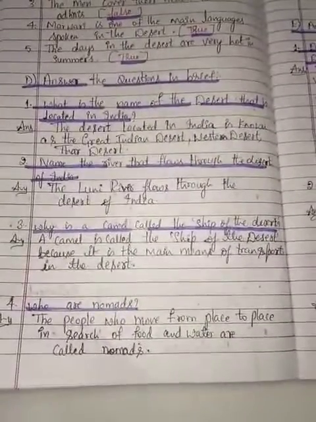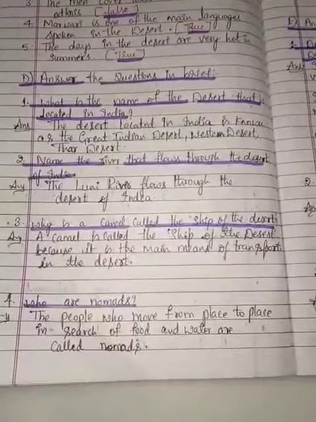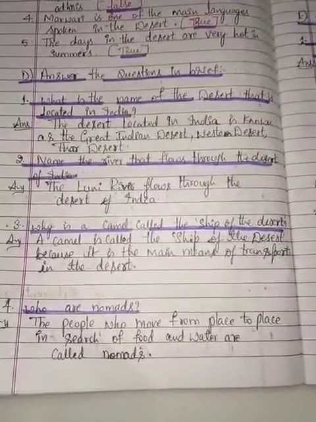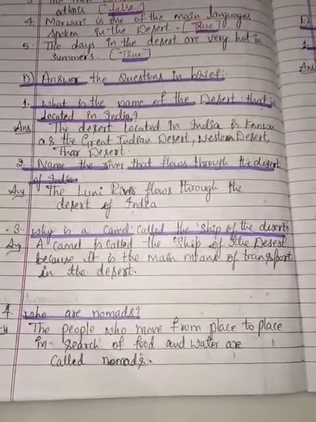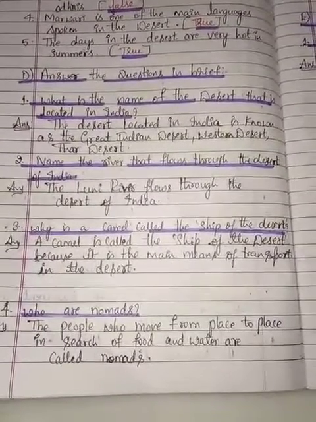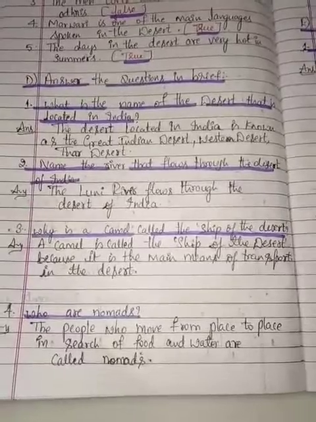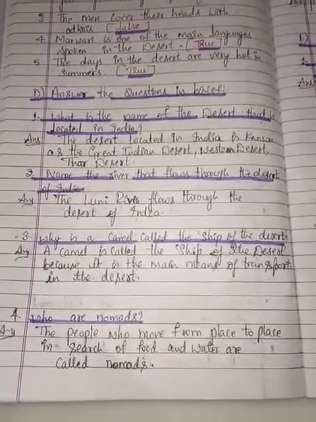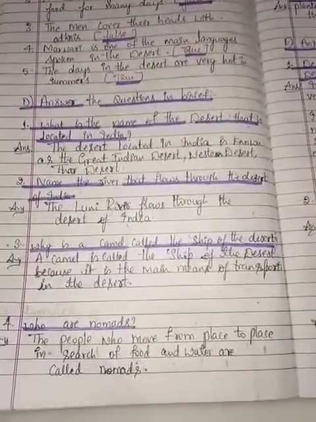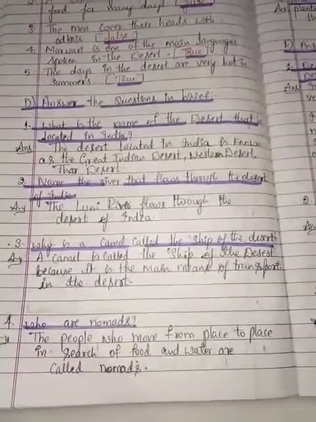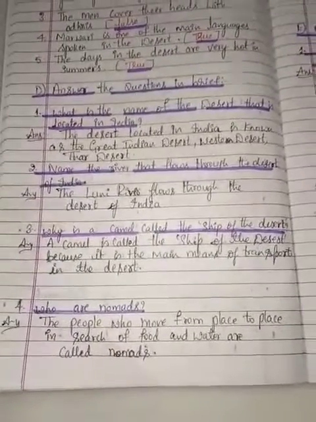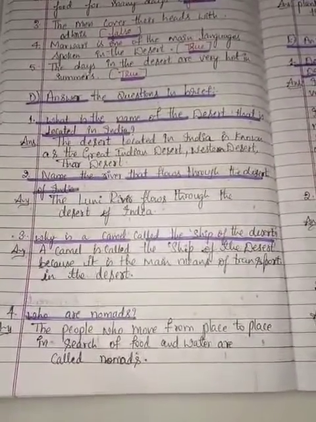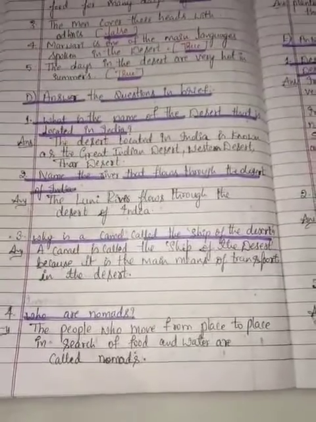What is the name of the desert that is located in India? The desert located in India is known as the Great Indian Desert, Western Desert, or Thar Desert. Name the river that flows through the desert of India. The Luni River flows through the desert of India. Why is a camel called the ship of the desert? A camel is called the ship of the desert because it is the main means of transport in the desert. Who are nomads? The people who move from one place to another place in search of food and water are called nomads.